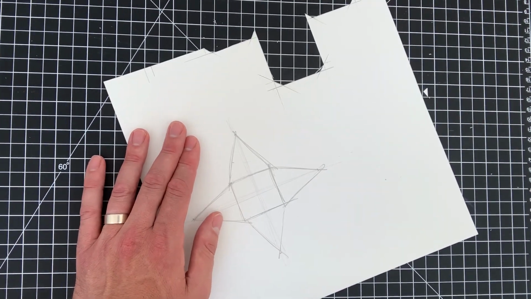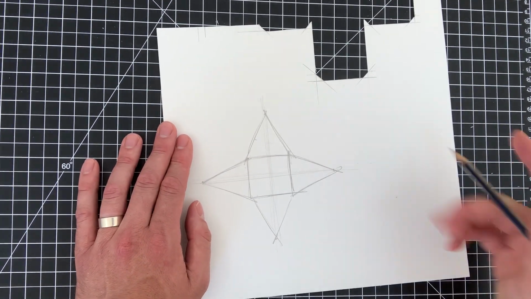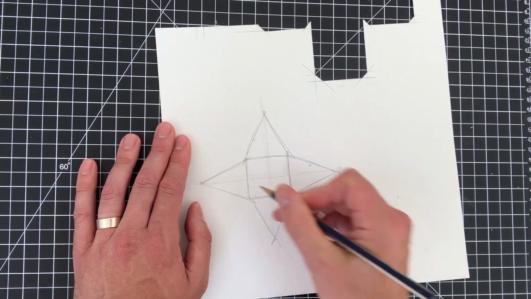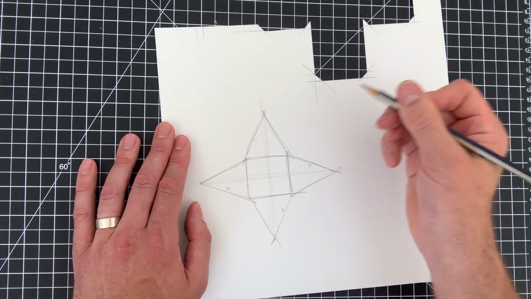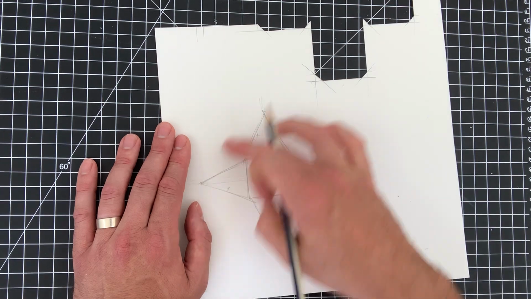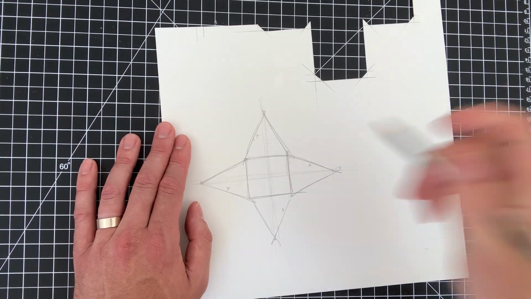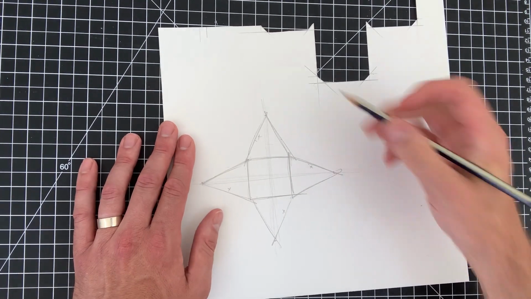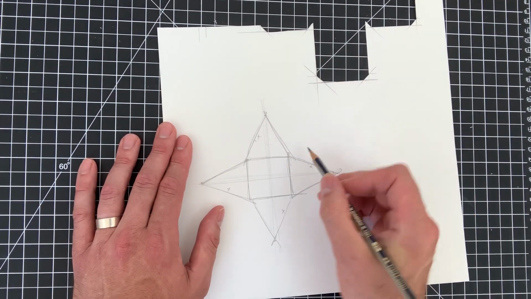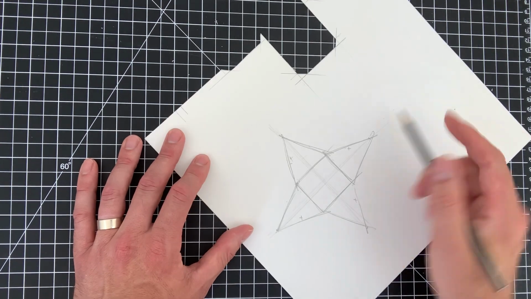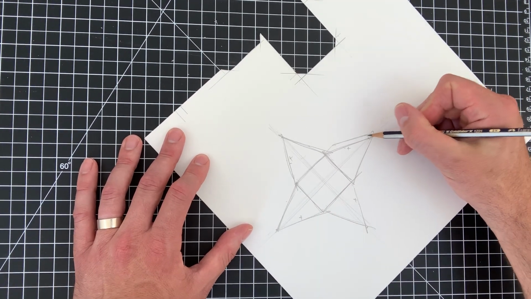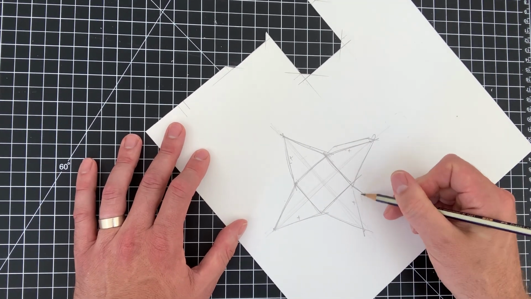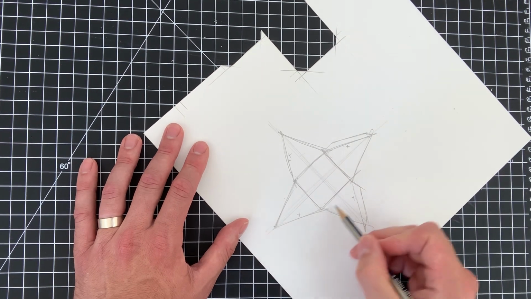Okay, and in terms of tabs, you would want tabs on four sides, because this touches this, this touches this, this touches this, this touches this. And you only need one tab. So what you do is you just add the tab here, and then you do the same thing all the way around.